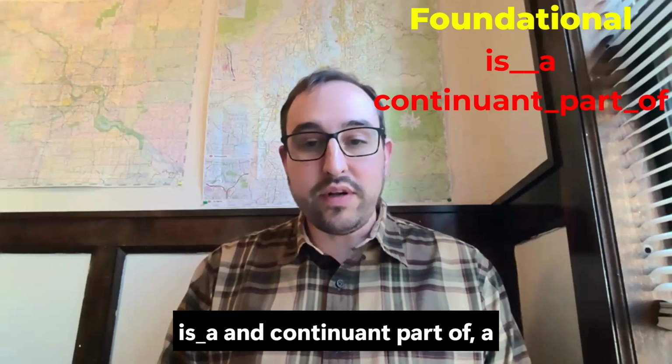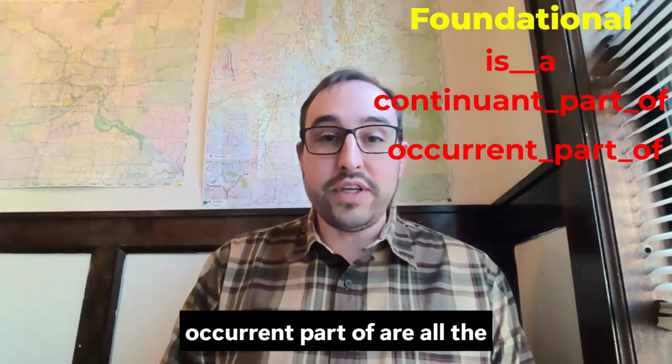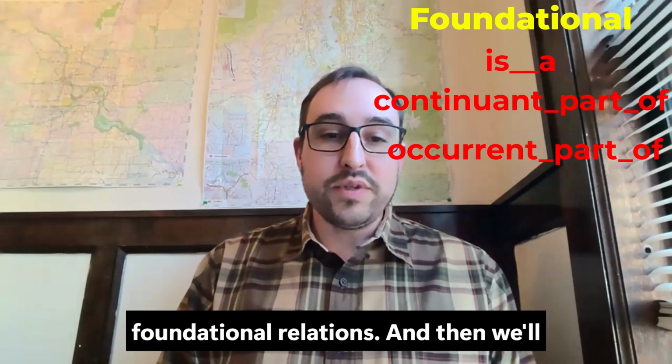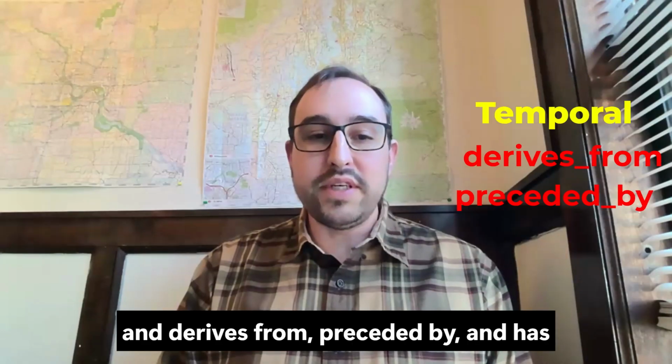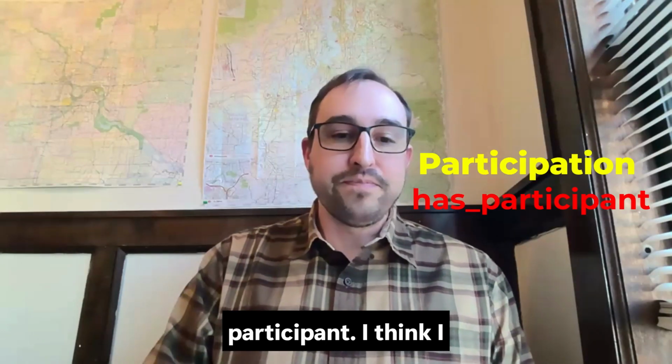And those are: is a, continuant part of, and occurrent part of are all the foundational relations. And then we'll talk about located in, adjacent to, and derives from, preceded by, and has participant.